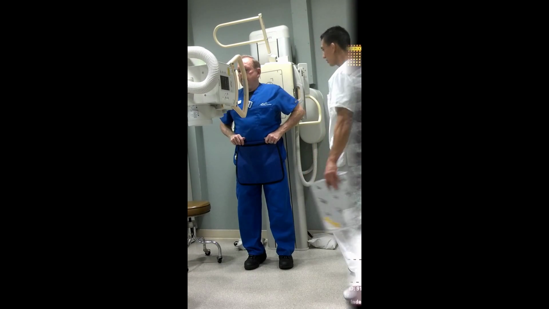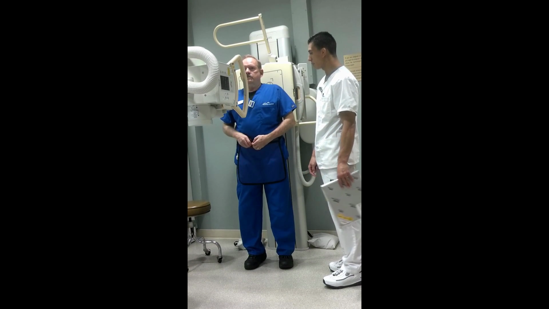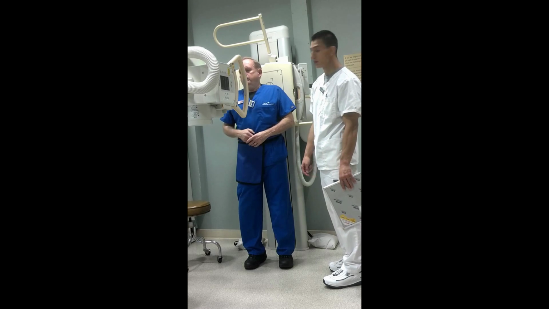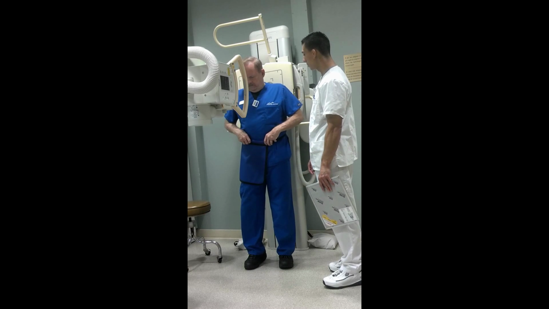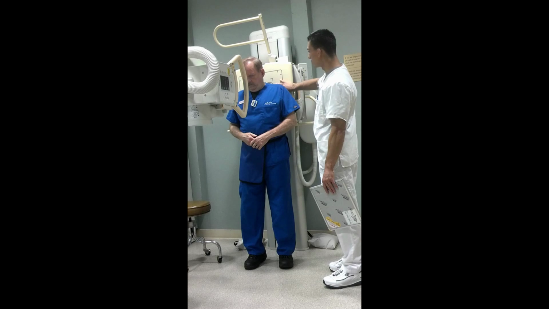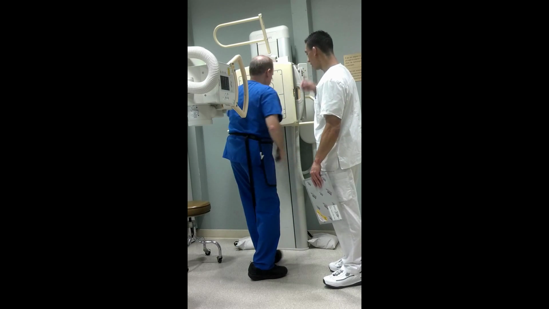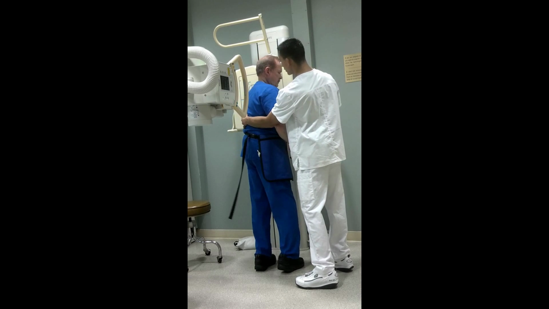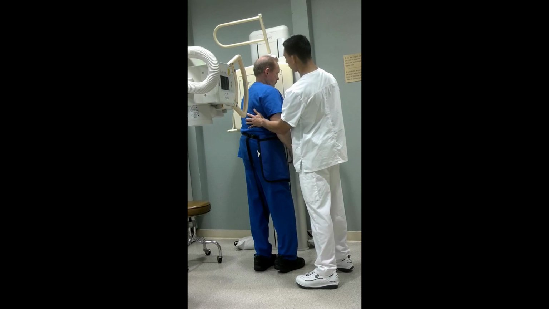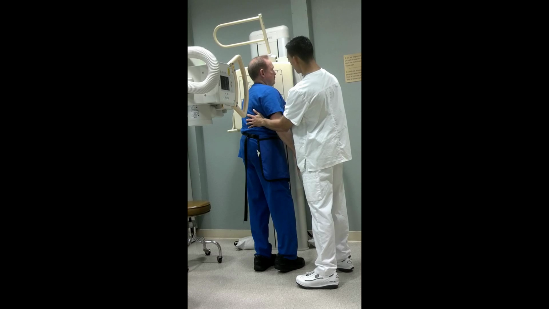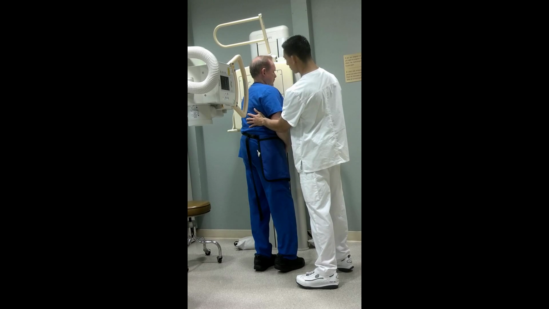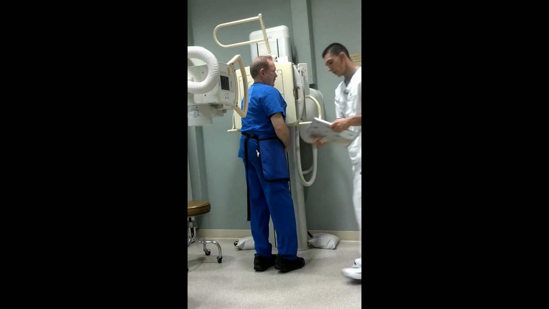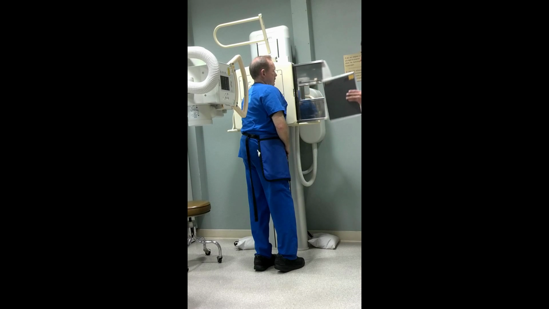Okay guys, so our last shot here is the shoulder Y view, and I'm just going to have him turn around and face the bucky here. We'll have you face the bucky, and I'm going to rotate him about 45 to 60 degrees to the LAO side there, and that looks about 45 or so there. Make sure that we get our IP. I'm going to put it in portrait wide this time for this one. Make sure we get all the scapula.